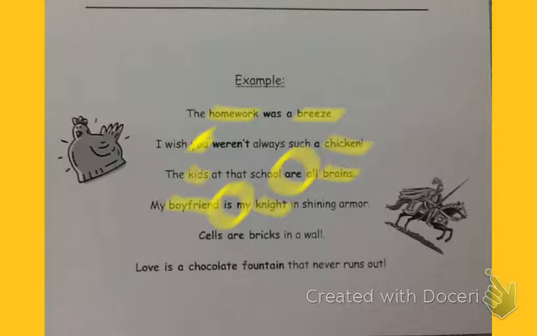Cells are bricks in a wall. Cells are bricks. One is the other thing. Love is a chocolate fountain that never runs out. Love is a fountain made of chocolate. Okay? I love my husband. I love my daughter. But I do not pour chocolate over them. Okay? That would be weird. Love is a chocolate fountain means that love is overflowing and it's very sweet and it's very, very tasty.